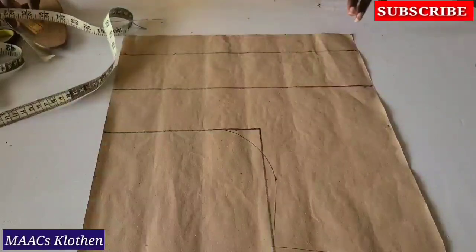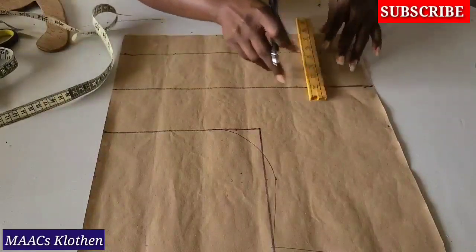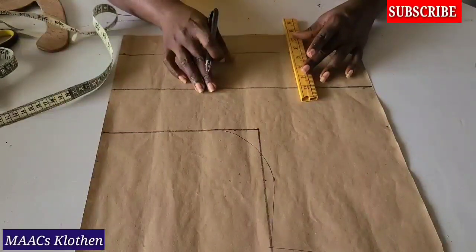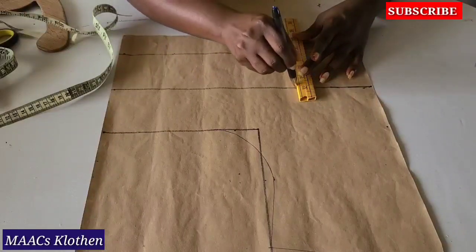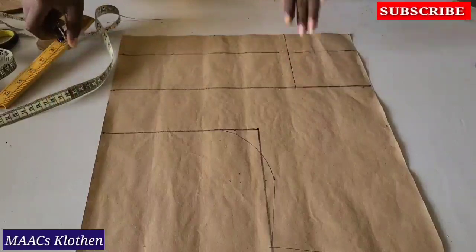Okay, so I'm going to draw my points. I'm going to join the points. So this is my dart line.